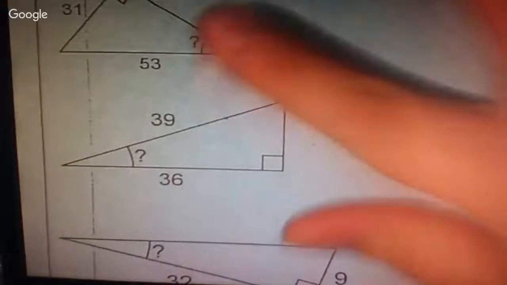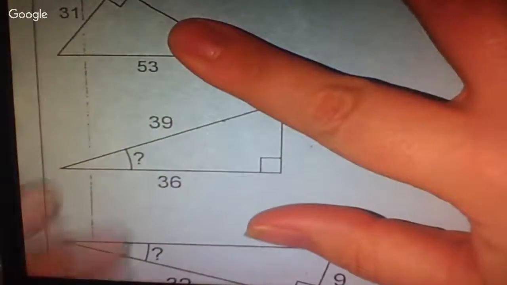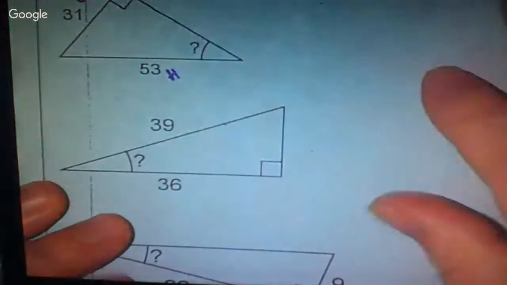Hypotenuse and opposite. Hypotenuse and opposite. If you cover up, 31 is opposite, 53 is hypotenuse. So I'm using sine. 31 over 53.